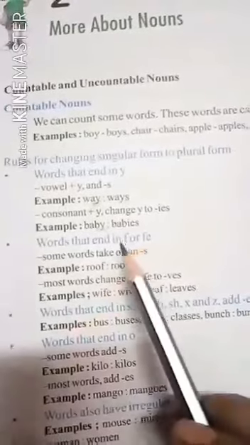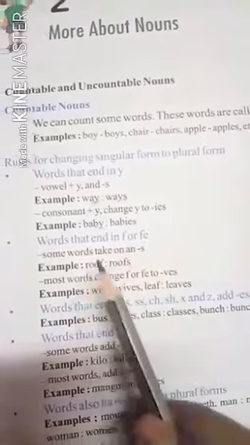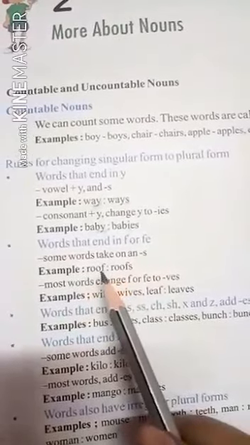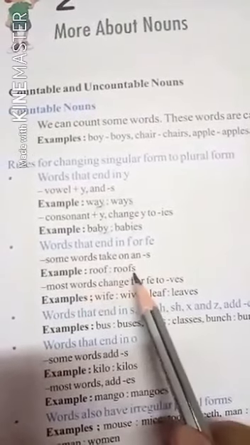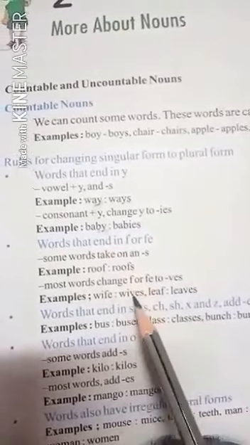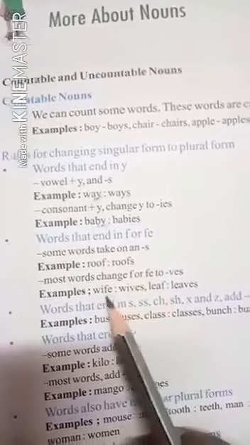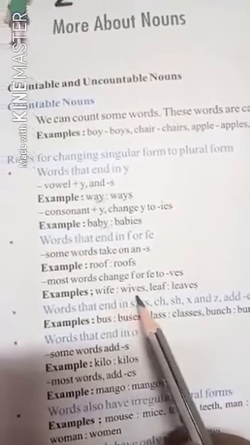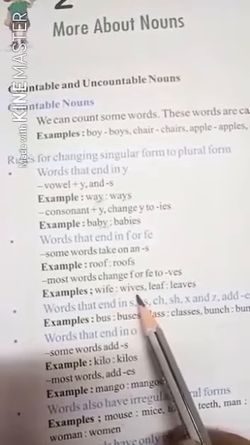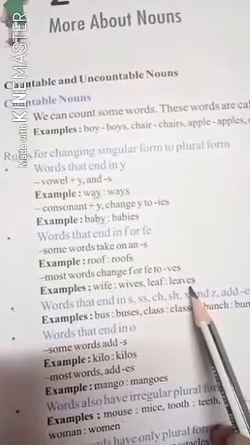Some words end with F or FE. Sometimes you can change these words by adding S easily. Sometimes you have to put VES in the place of F and FE, like this. Wife is called wives in plural. Leaf changes to leaves in plural.